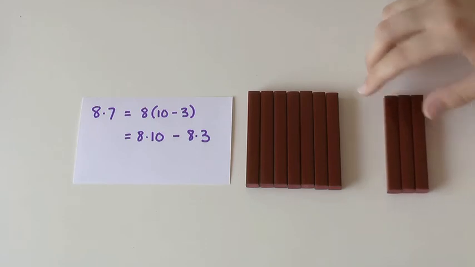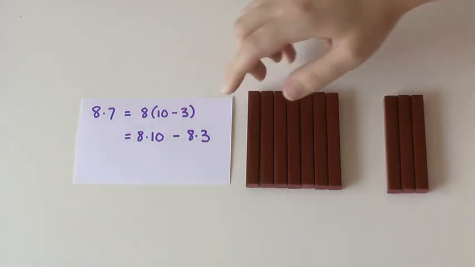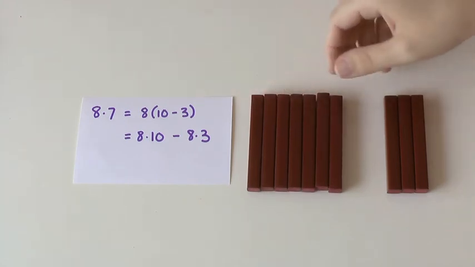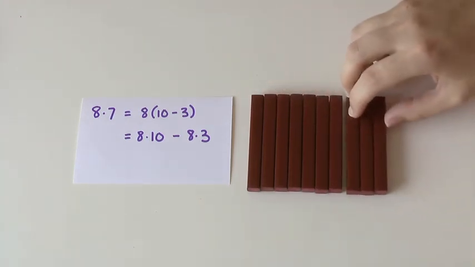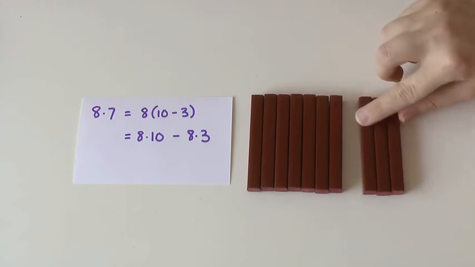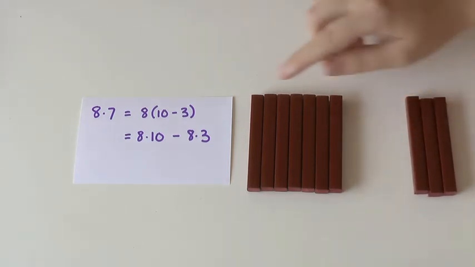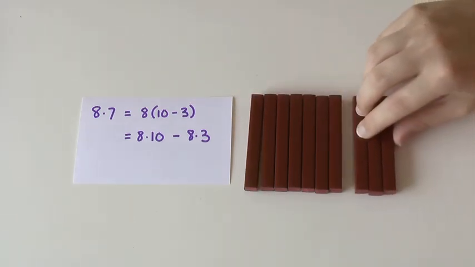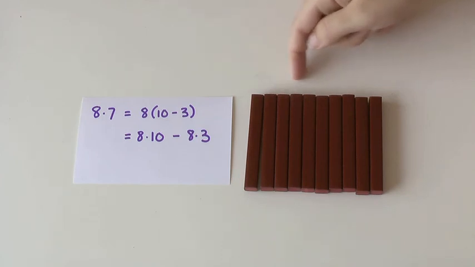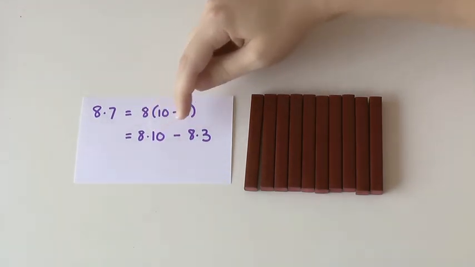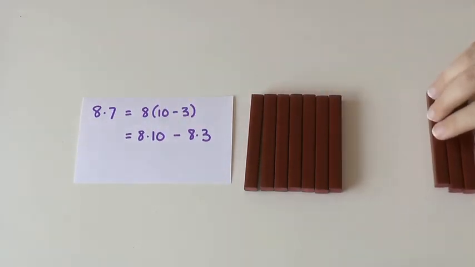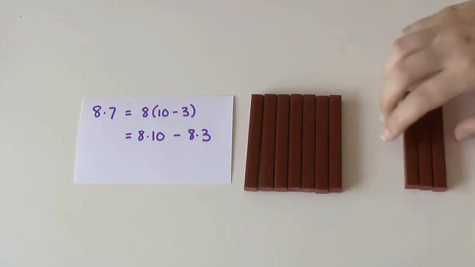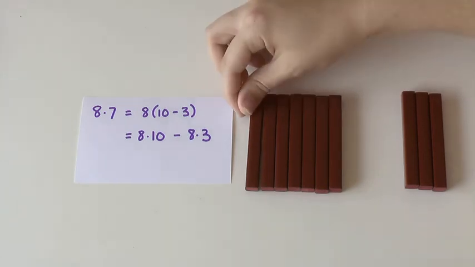So if we look at the symbols over here, this is how it works. 8 times 7, that's this. 7 is the same thing as 10 minus 3, right? So here's 10, and we're going to subtract 3. And that's written right here. So that will give us 8 times 7. So that's the same thing as 8 times 10, right here, minus 8 times 3. And that will give us our answer of 8 times 7.